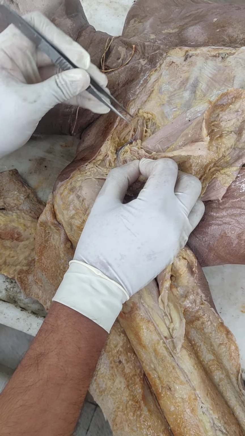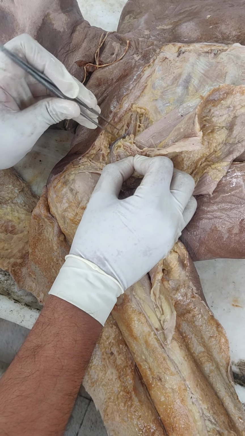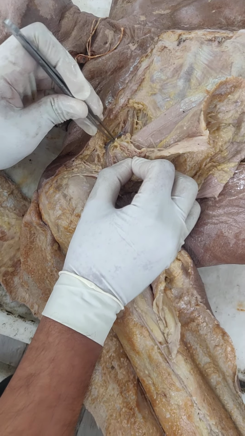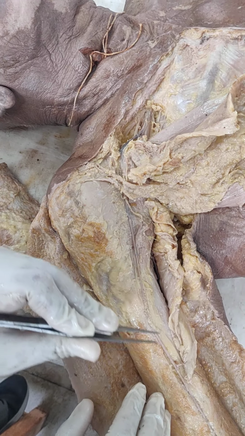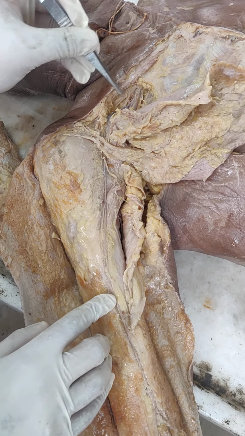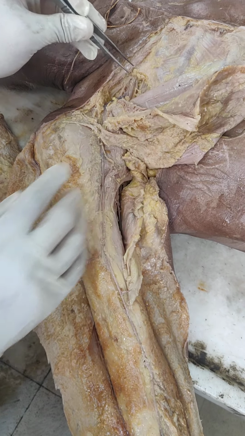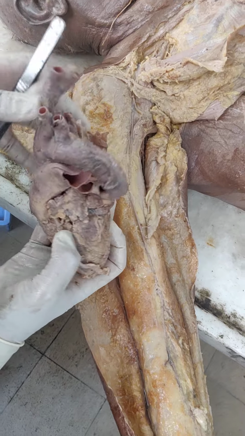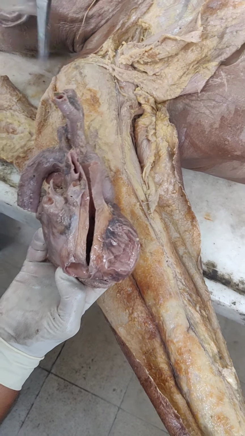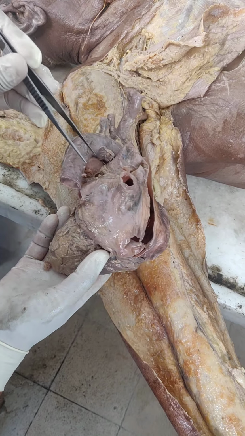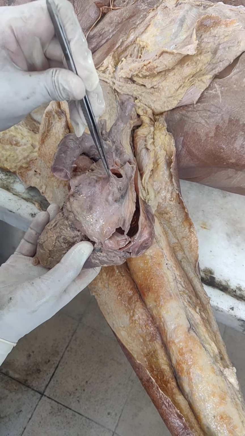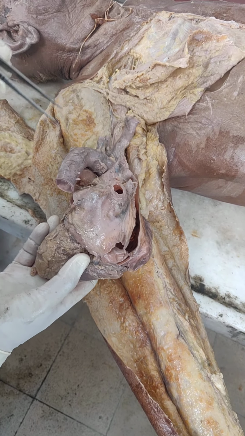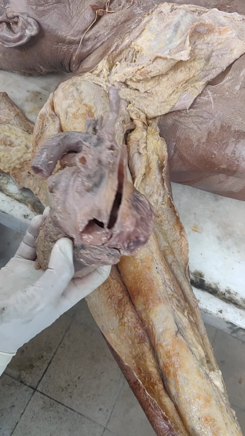Here you can see this is the vein. It is called the subclavian vein. So veins carry the blood from the different parts of the body, and they open inside the large vein, and then the large vein ultimately opens inside. It makes the superior vena cava and inferior vena cava, as well as the veins which receive blood from the lung, which are called the pulmonary veins.